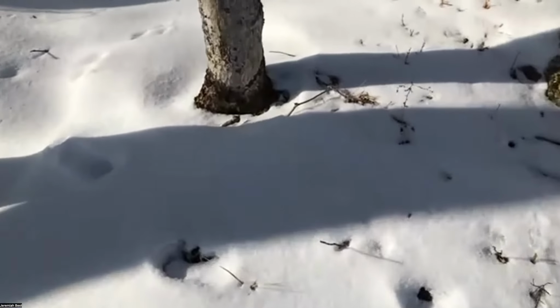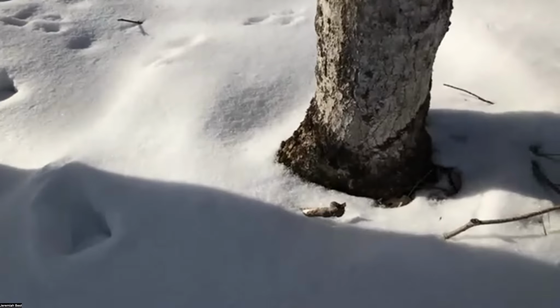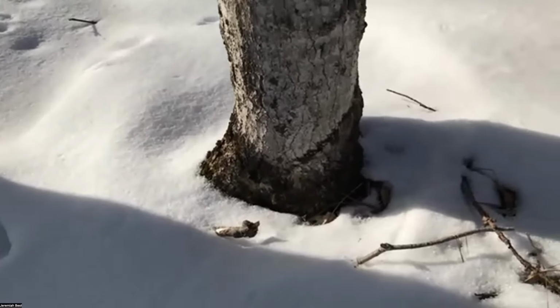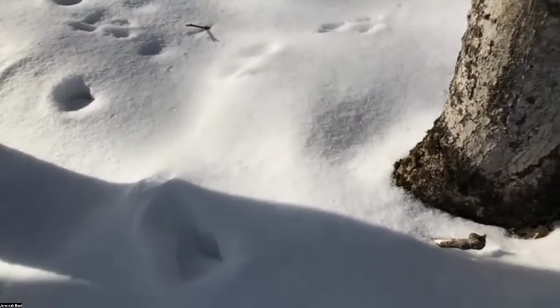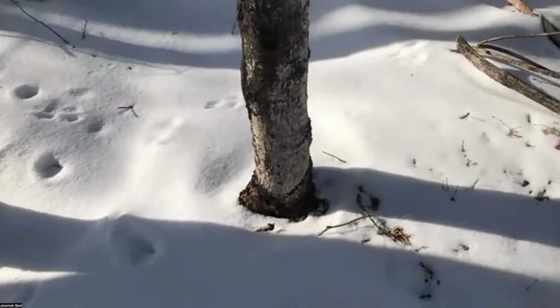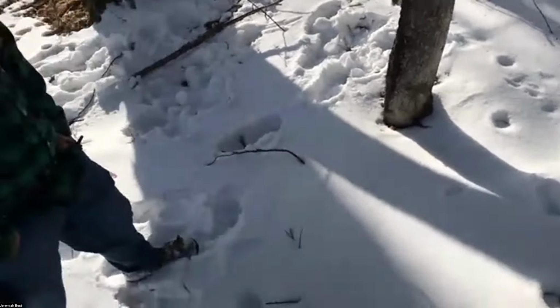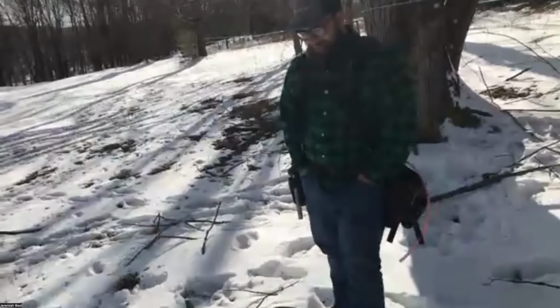So if you look here, right where the camera's pointed, you can see how it looks like somebody almost dug that snow around. This morning we did have a dusting of snow, so a lot of the bowls were filled in. But yeah, back to your question, the sap season is just beginning, so don't pull your taps.